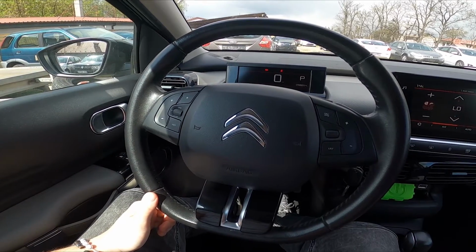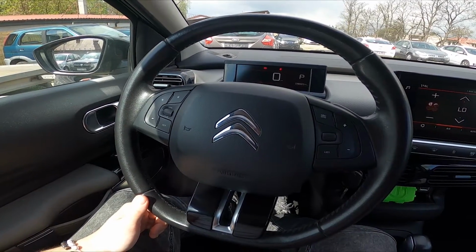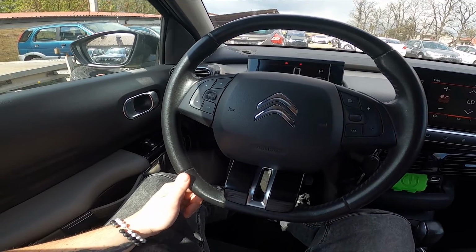Hello, today I'm in Citroen C4 Cactus. In this video I'll show you steering wheel buttons functions.